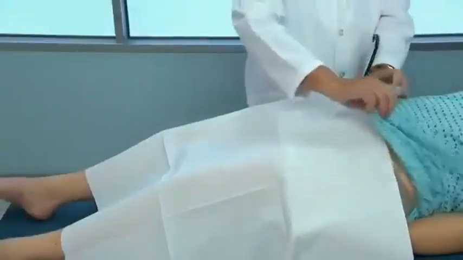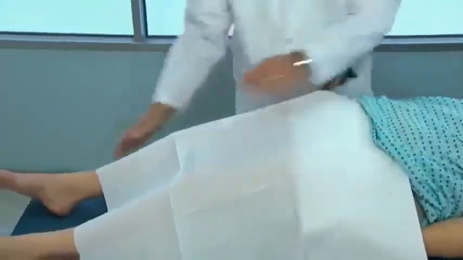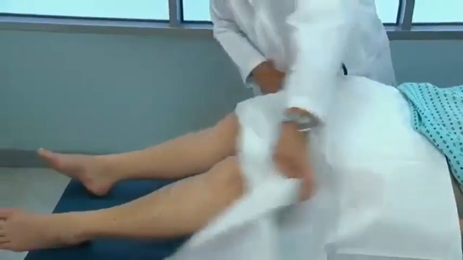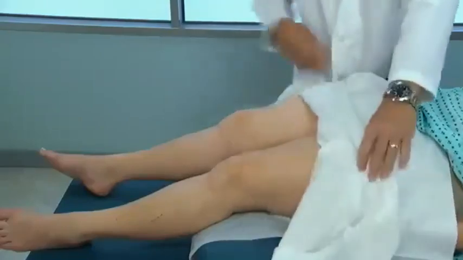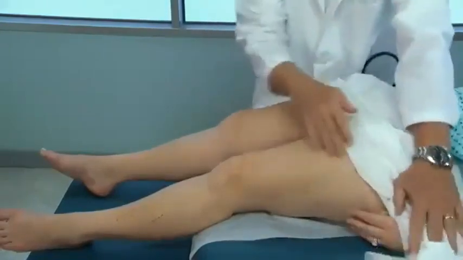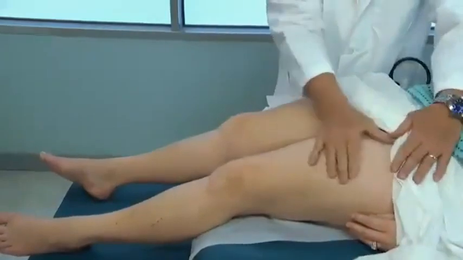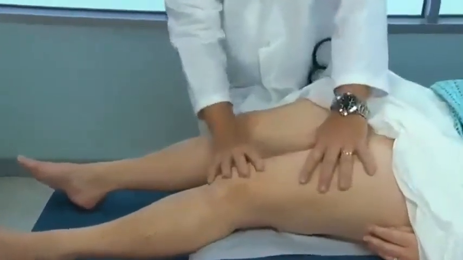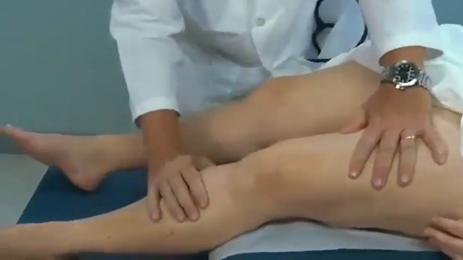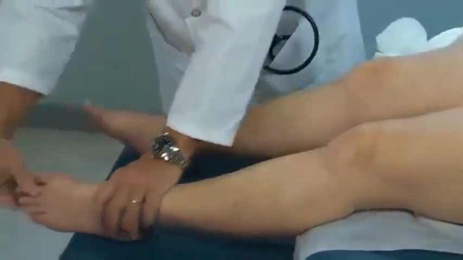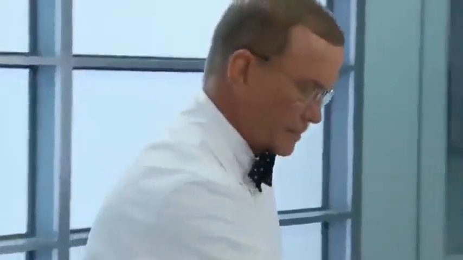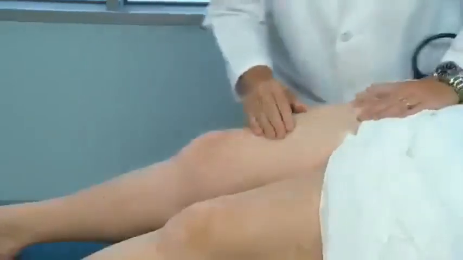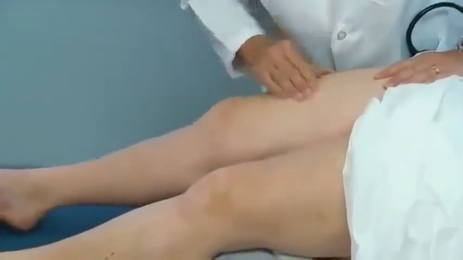To examine the legs, the patient should be draped so that the lower abdomen and genitalia are covered, but the legs are fully exposed. Socks or stockings should be removed. Inspect both legs from the groin and buttocks to the feet, noting symmetry in size, shape, and color. Also note areas of swelling, pigmentation, rashes, scars, ulcers, and abnormal venous patterns.